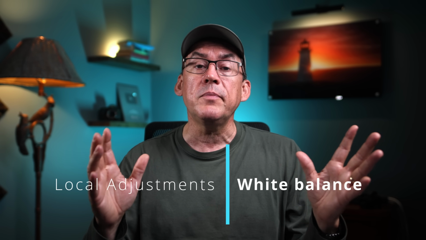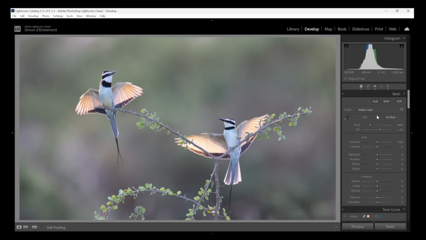Another reason to use more selective masks to process your subject and the background differently might be in adjusting the white balance. Let's say I wanted a warmer background to be able to better complement the beautiful color in the wings. I could adjust globally the temperature slider to the right like here, but that makes everything warm, the background and the foreground. What if we were able to adjust just the background white balance but not affect the birds?